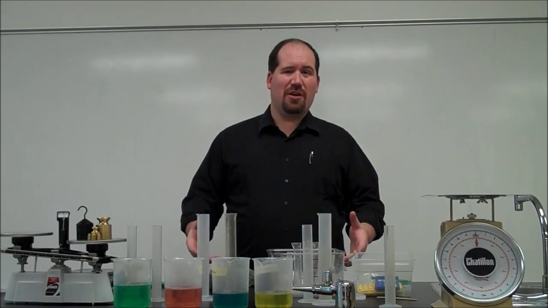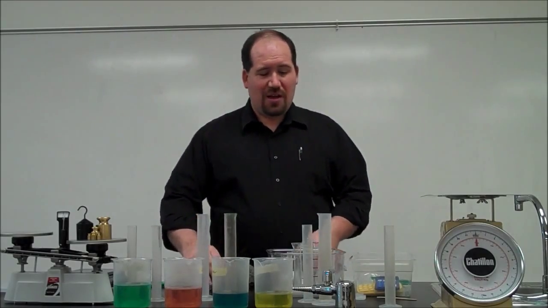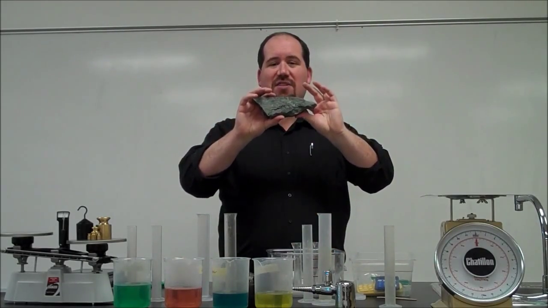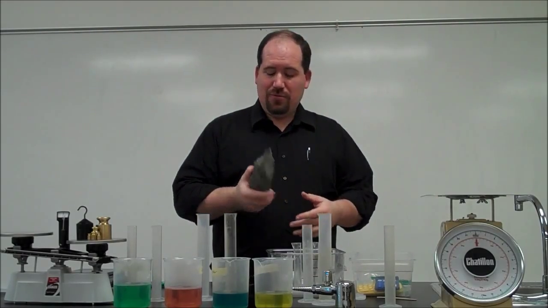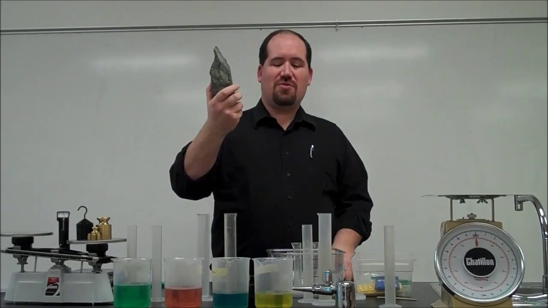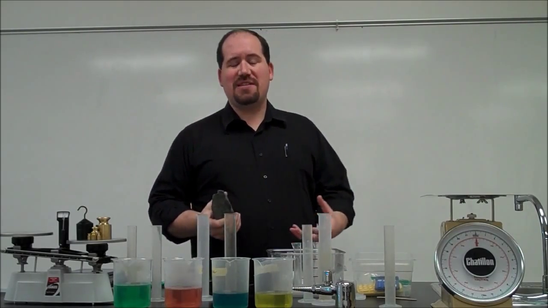The first category is size dependent. By size dependent, we're talking about, well, if you change the size of an object, you're going to change the property. For example, if we were to take this rock, we could measure its volume, how much space it takes up.